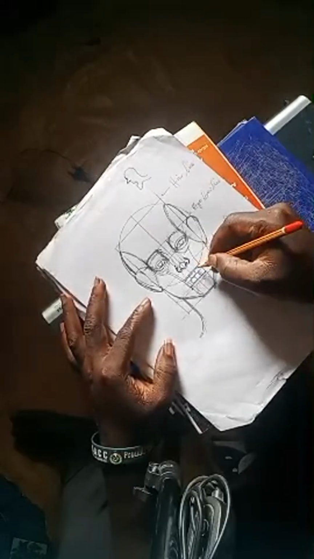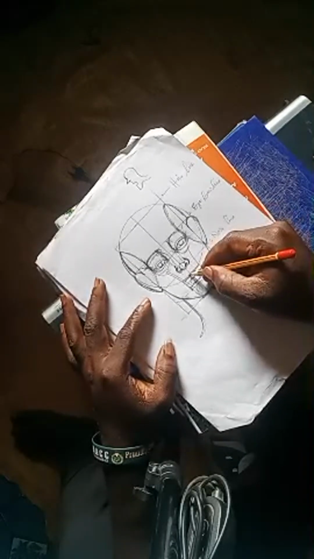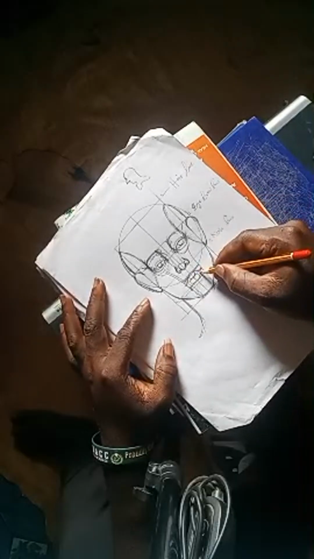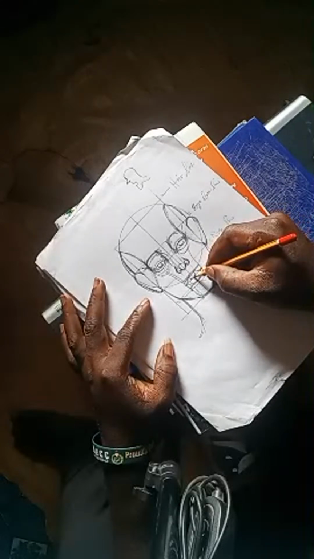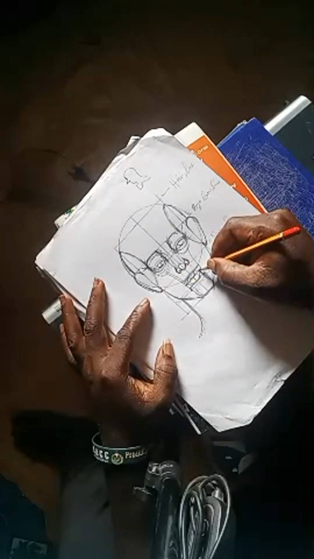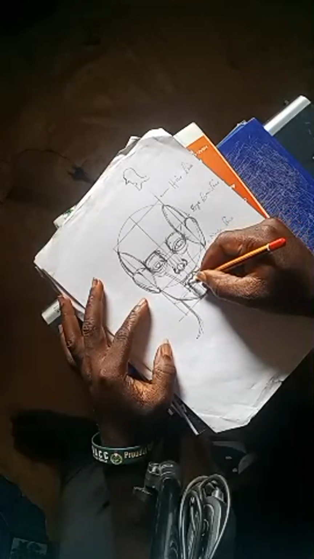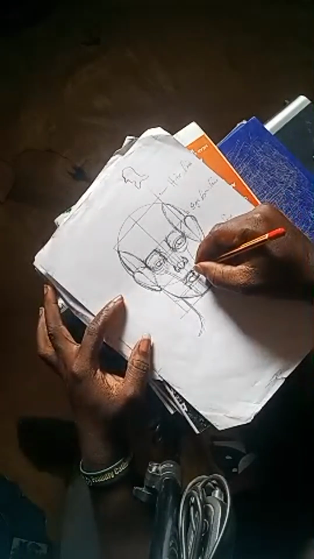Then I curve it and channel it to this line, and then I curve and connect to this line. So it's easy. It's the same thing we did here.